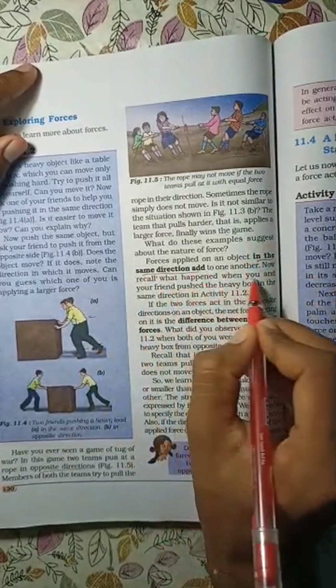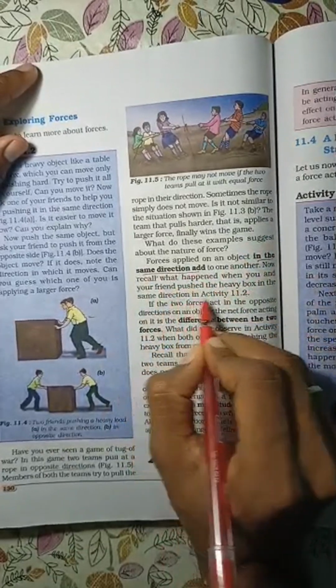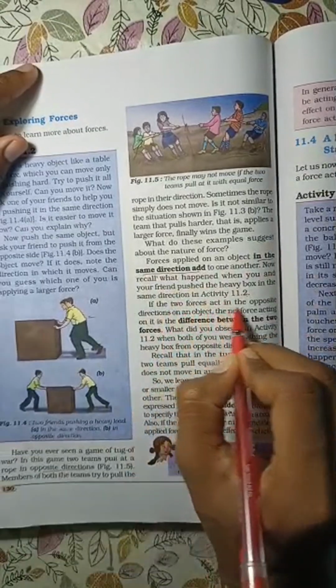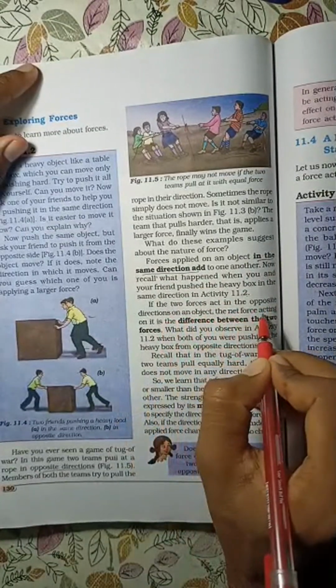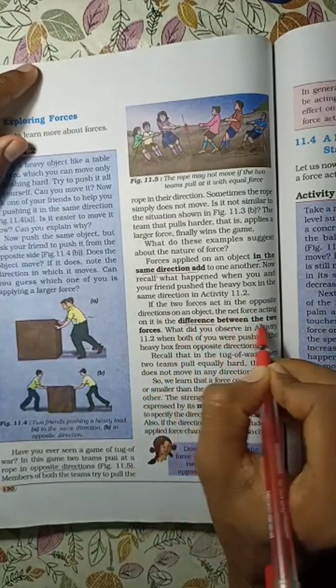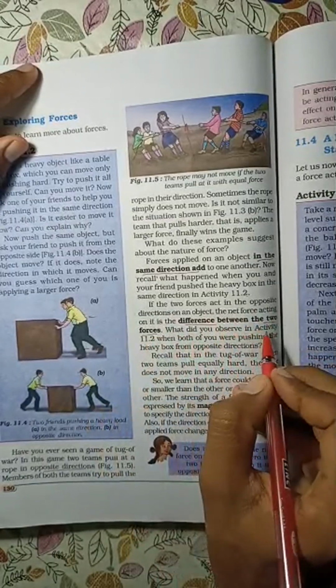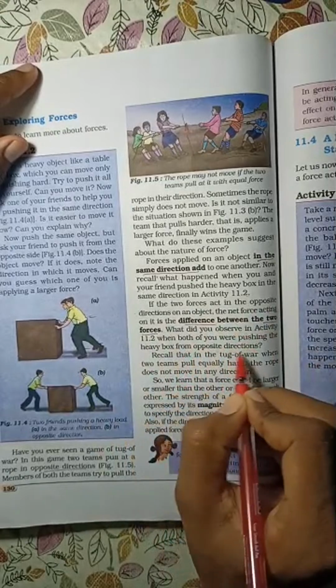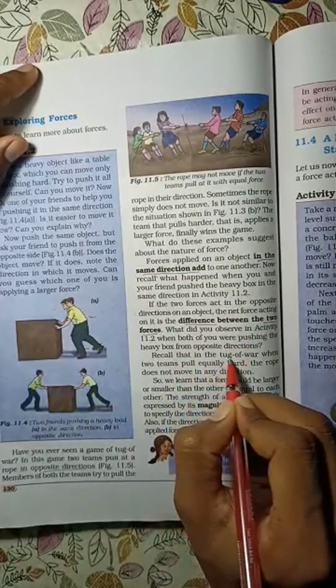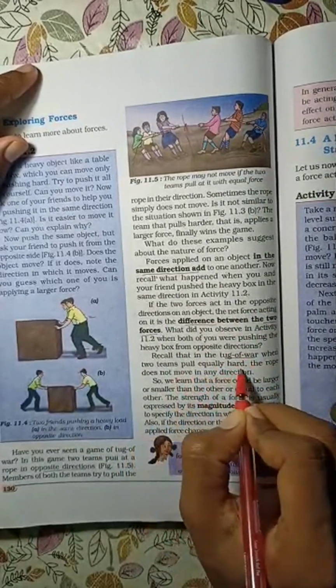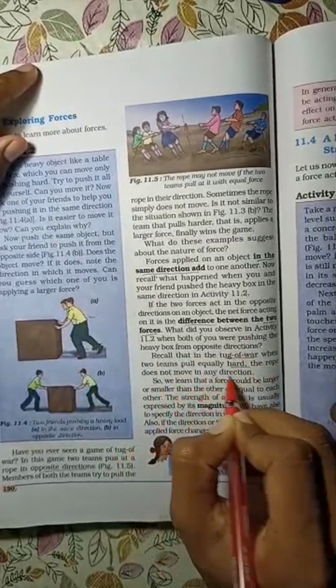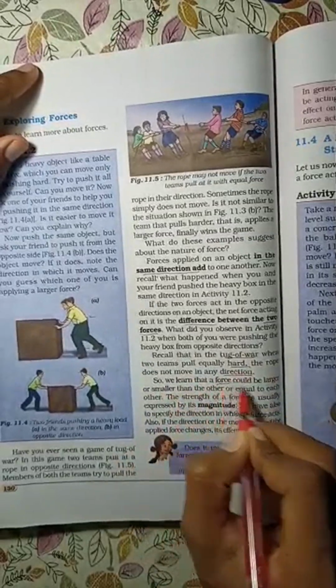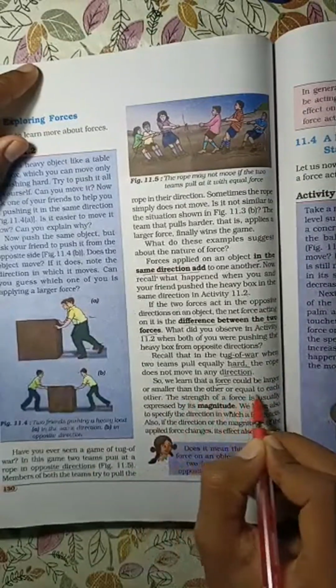Now recall what happens when forces act in opposite directions. If two objects are pulled in opposite directions, what will we observe about the object when there is a difference between the two forces? In the tug of war, the team pulling harder moves the rope in its own direction. Forces can be larger or smaller than one another.